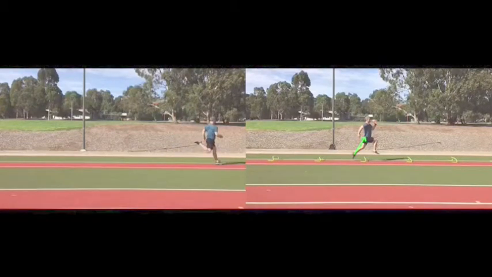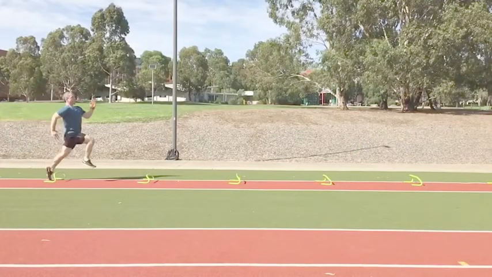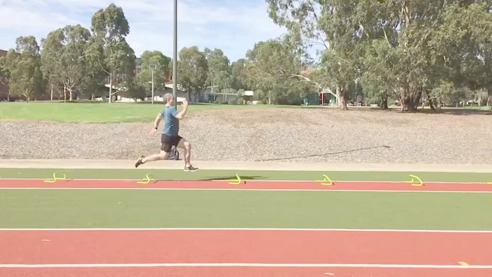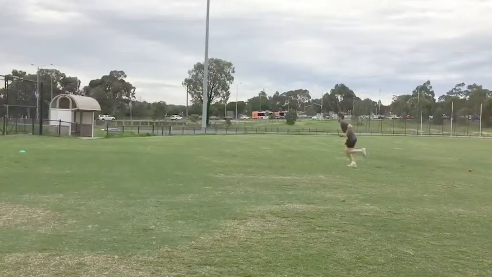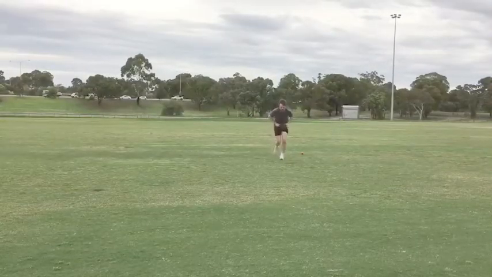Although not perfect, a drill such as wickets highlights how quickly and efficiently technical errors from a skill perspective can be smoothed out. The second video is of an athlete who is a fast bowler in cricket. I will be analysing his run-up technique from a capacity perspective.